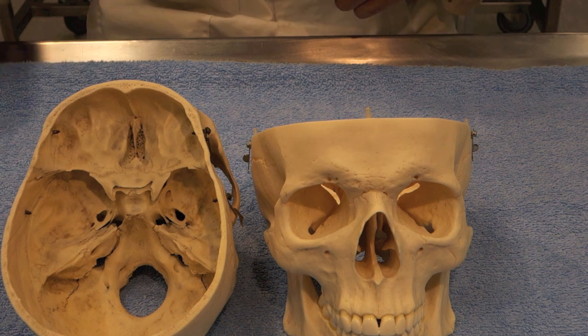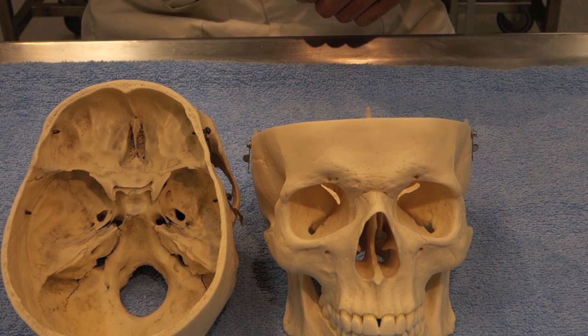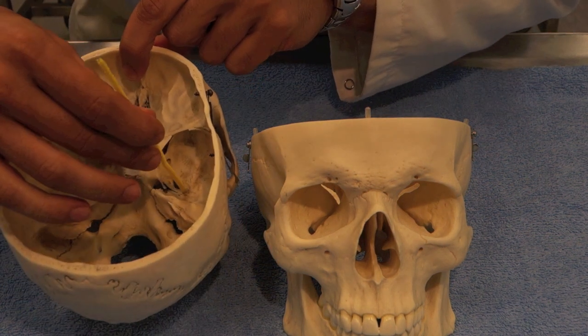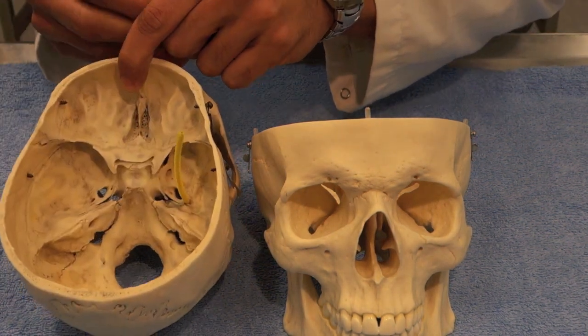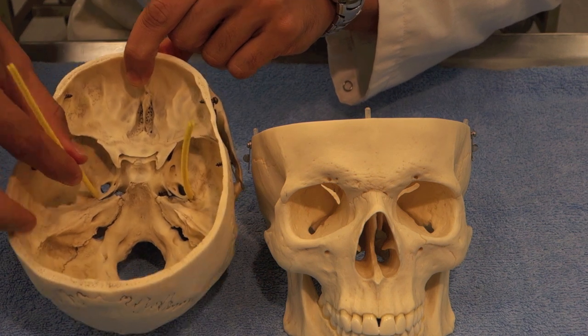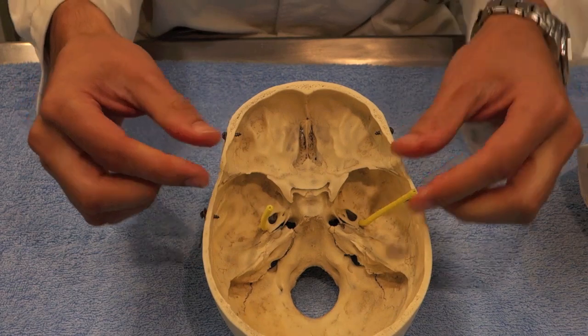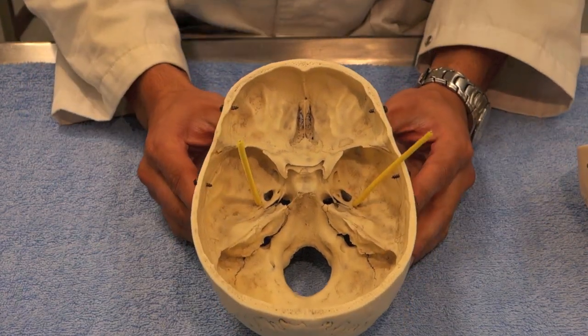Now, as we go further inferior, I don't have a red one to actually show this, but I'll use yellow. We have the foramen spinosum that you can see here. So let's just get that one out of the way. They are the foramen spinosum.